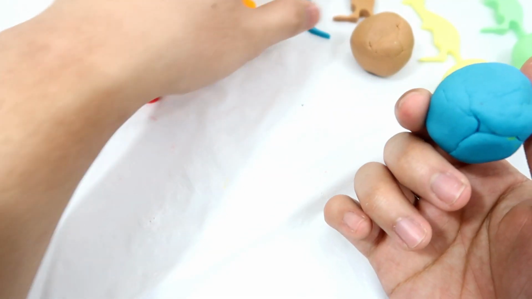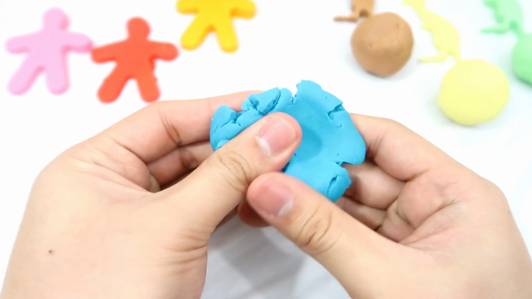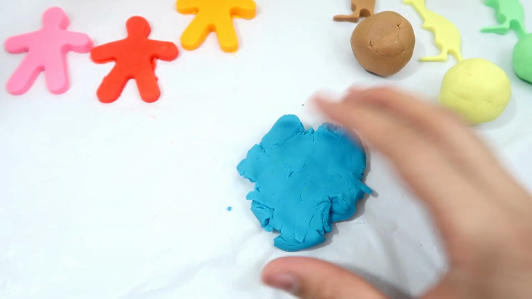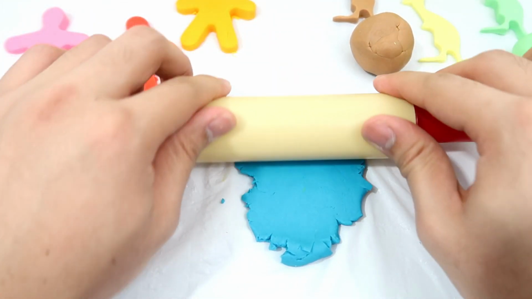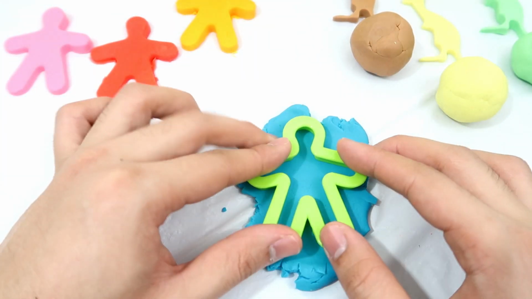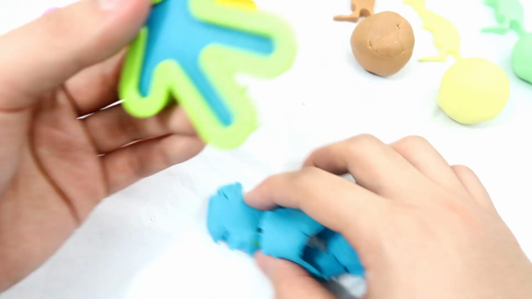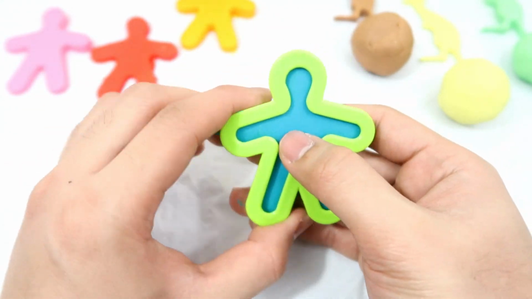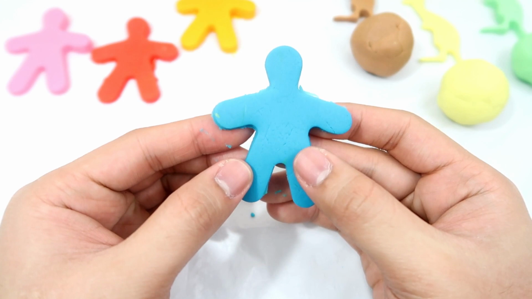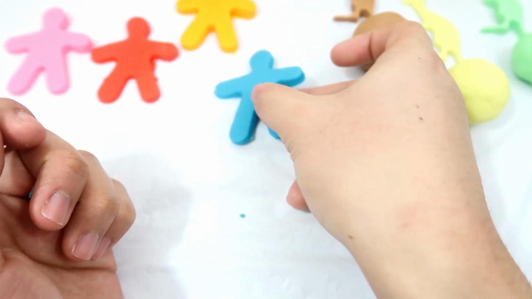This is blue, and this is blue kangaroo. Great, now we have a blue human.